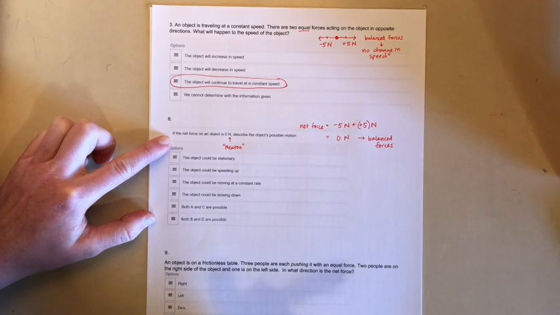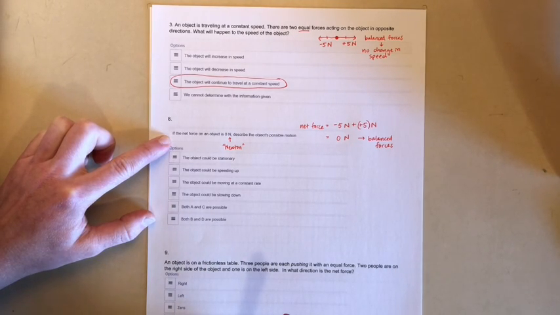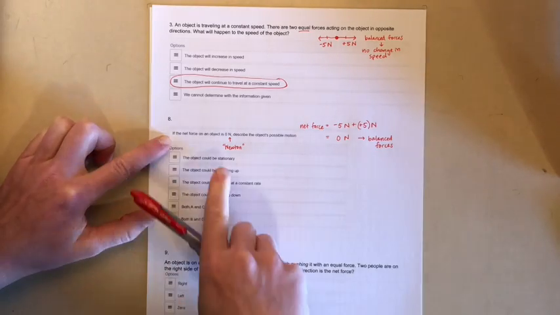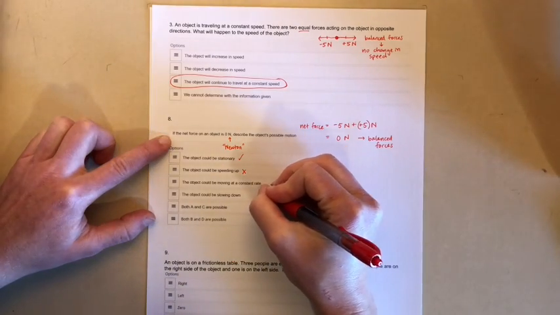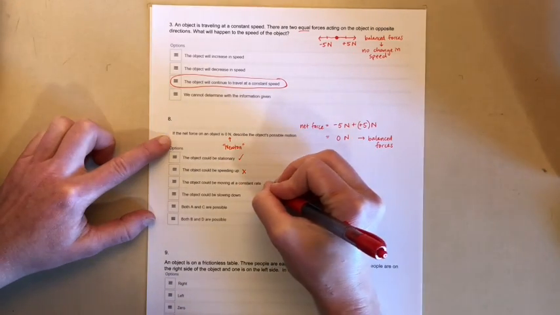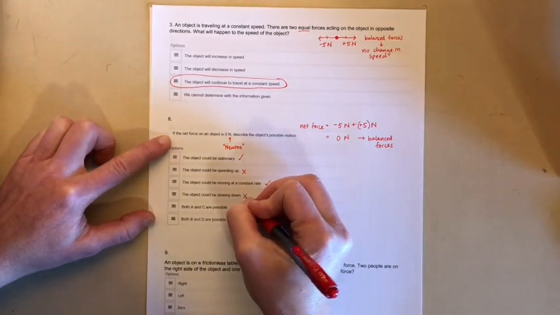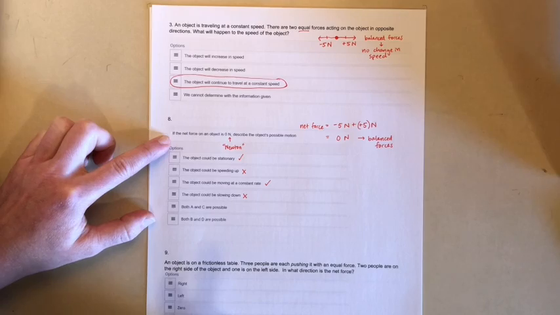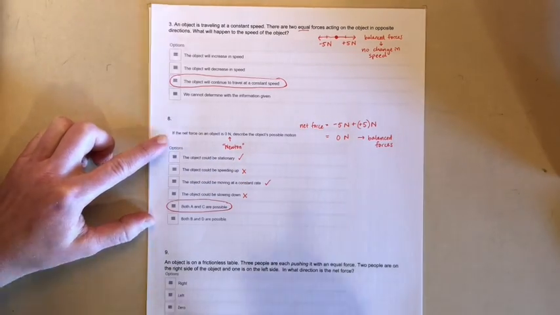So in that case, we should see that there's no change in speed, just like before. So if the net force is 0, the object could be stationary. That's true. The object could be speeding up. That is not true. The object could be moving at a constant rate. Constant rate just means the same as constant speed. That could be true. The object could be slowing down. Not true, because that's a change in speed. So that means both A and C are possible.